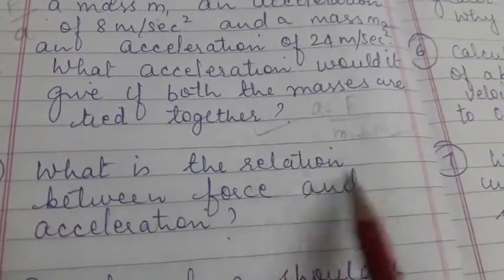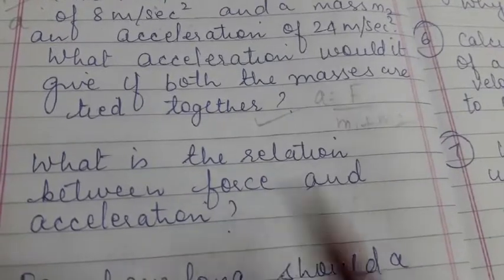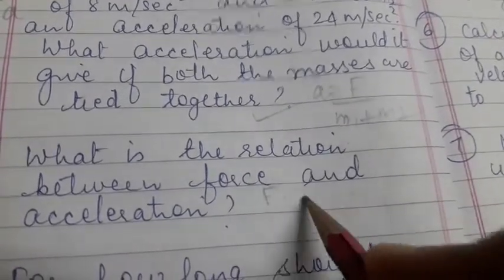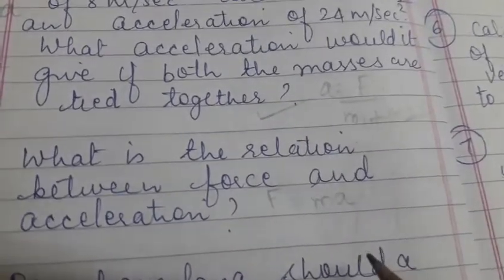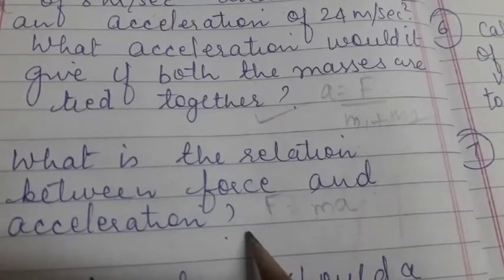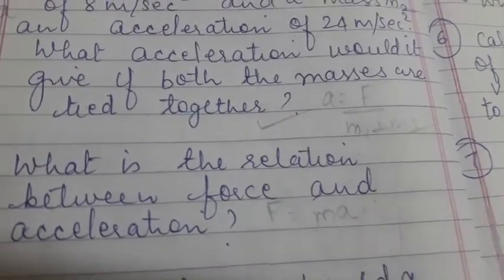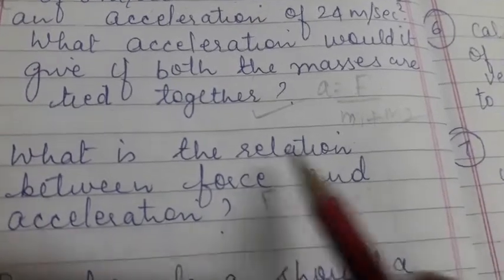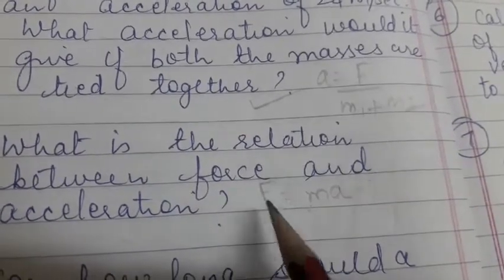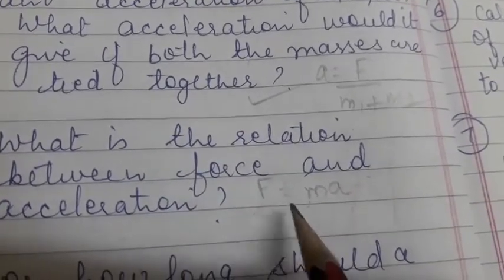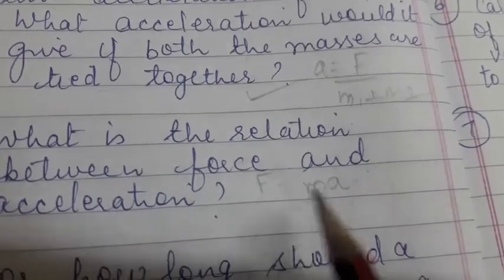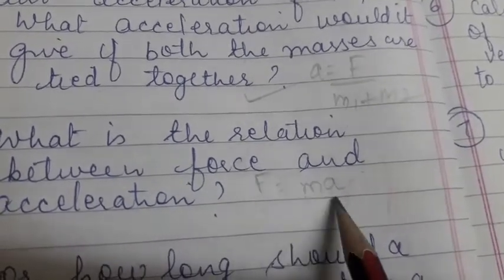What is the relation between the force and acceleration? Now you all know that force is given by the formula m into a. Okay, force is given by the formula m into a. Here the relation is force is directly depending on mass and force is directly depending on acceleration.